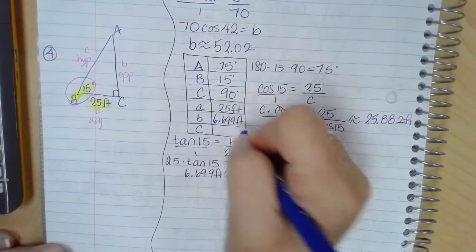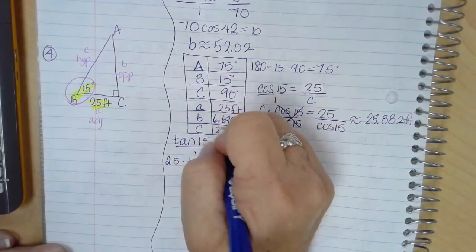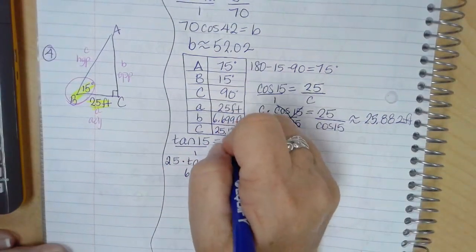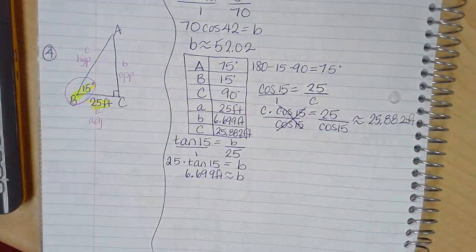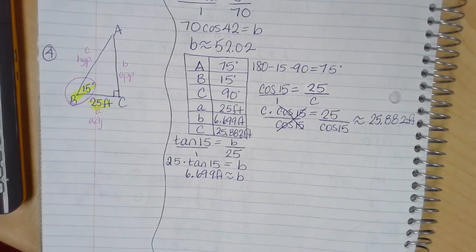Now, do you have to use the chart? No. I'm using a chart so I don't forget anything, because I'll know I'm done when I've got every box in the chart filled out. That's only when they ask us to find all of them. If they don't ask you to find all of them, you don't need to do that.